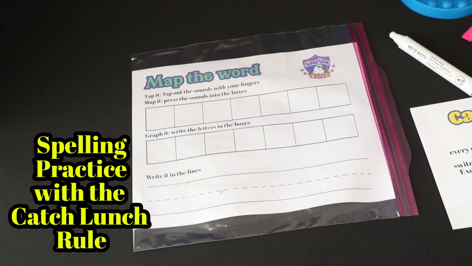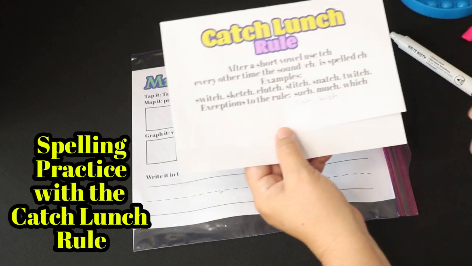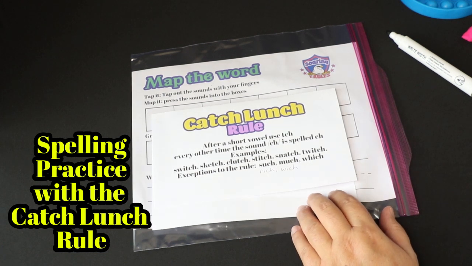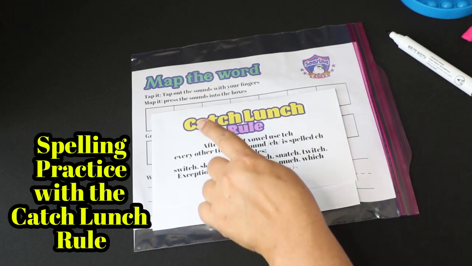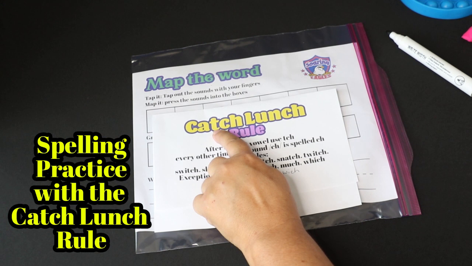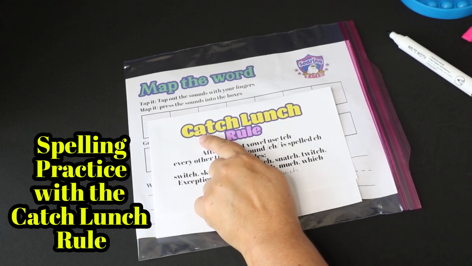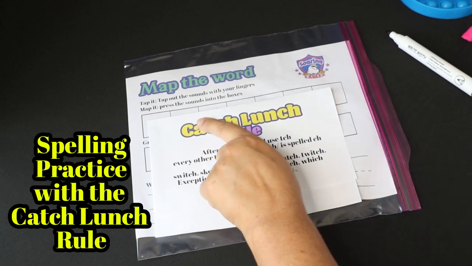Today we're going to learn a new rule and map the word with orthographic mapping. Our rule for today is the catch lunch rule. After a short vowel, use TCH. Every other time the sound ch is spelled CH. So like catch is TCH because it has a short vowel. A makes the A sound.